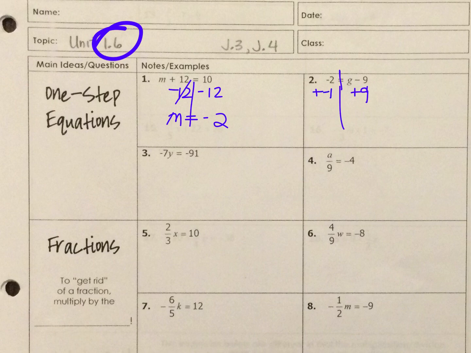9. Sorry, my pen is not writing. So on the left side of the equation, I end up with 7 equals, and the G stays on the right side of the equation. This one, we know it's multiplication, so I need to do the opposite and divide. -91 divided by -7 is 13.